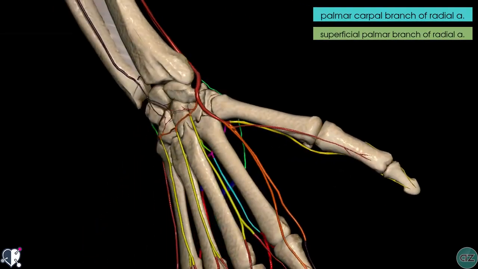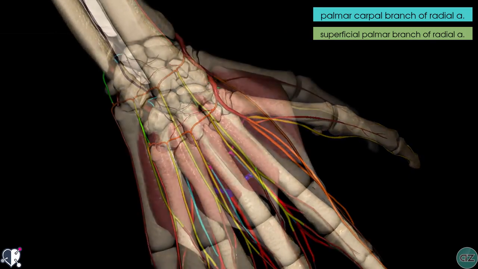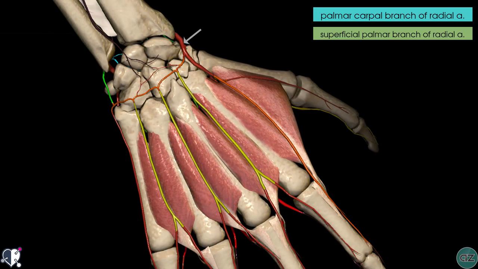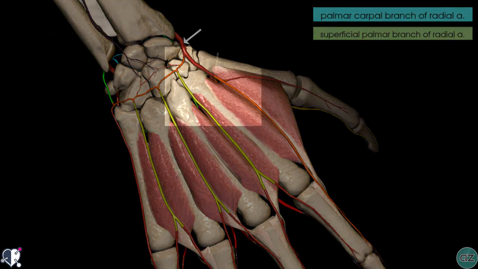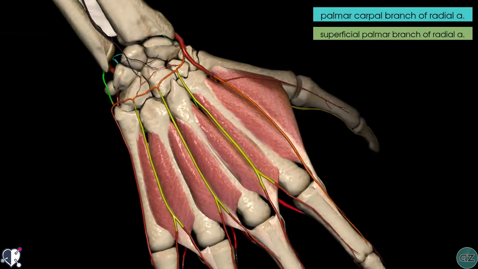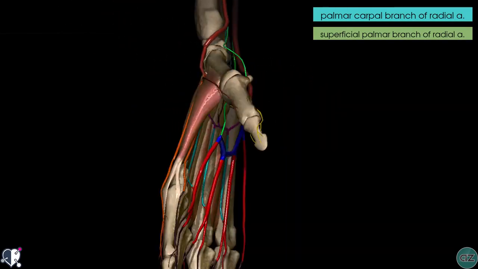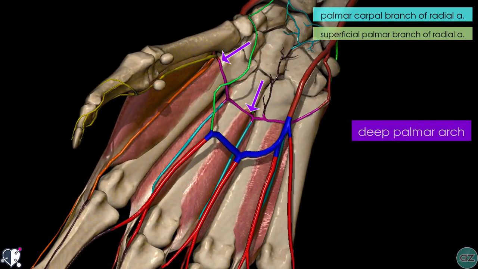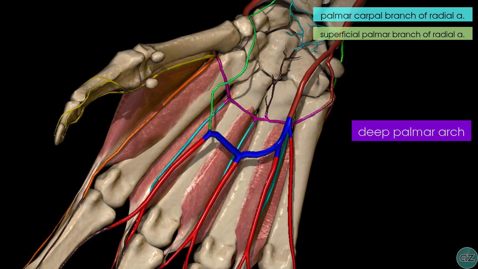After the radial artery enters the dorsal aspect of the hand, it passes over the floor of the anatomical snuffbox, and then you can see how it passes between the heads of the first dorsal interosseous muscle to re-enter the palmar aspect of the hand. On the palmar aspect of the hand, it then forms the deep palmar arch through this anastomosis with the branch of the ulnar artery called the deep palmar branch, which we looked at before.